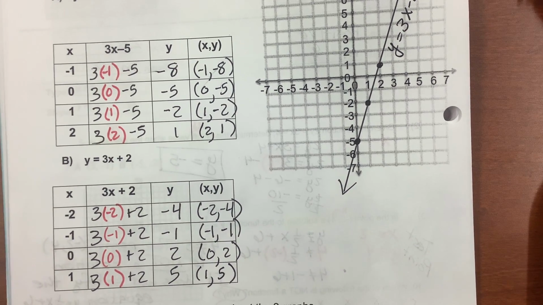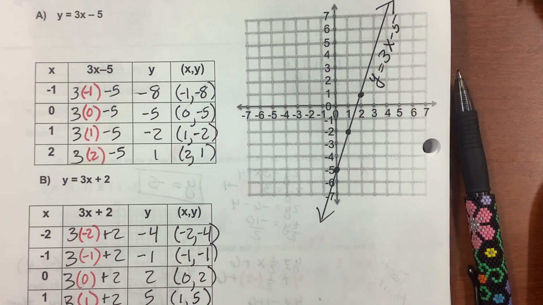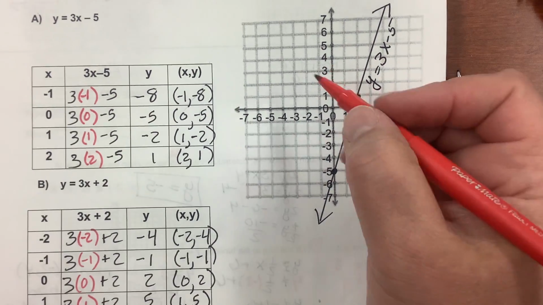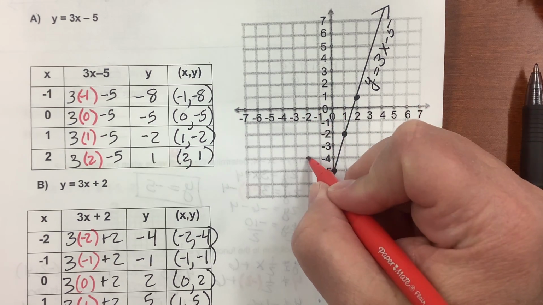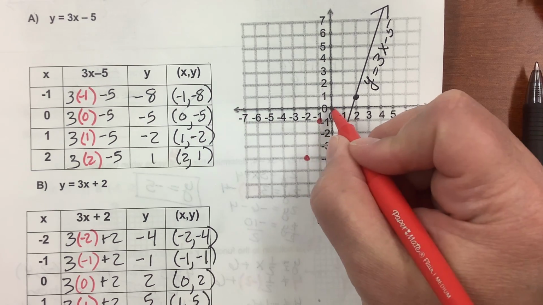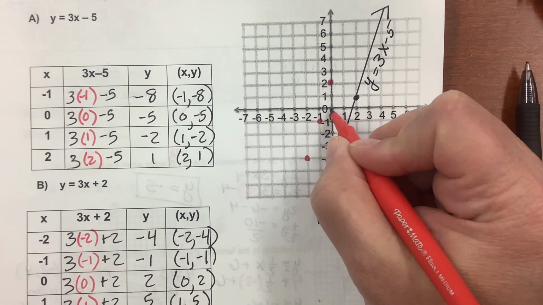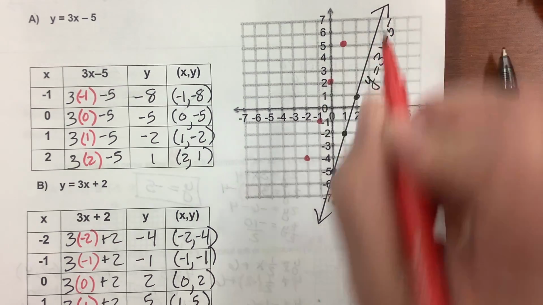Okay. When I come over here to graph it, I'm actually going to change colors to make it a little easier for you to see. So the first point, -2, -4, -1, -1, 0, 2, 1, 5, and that's enough points.